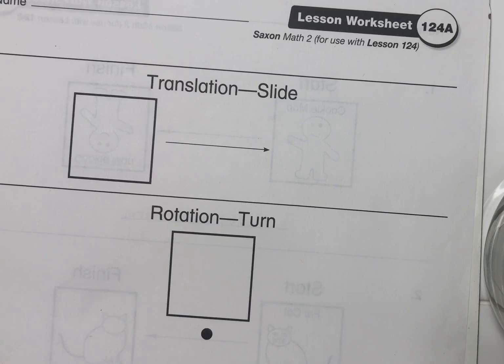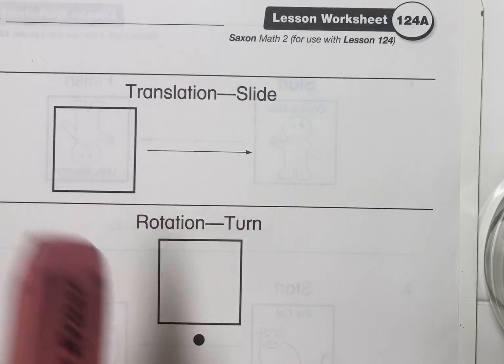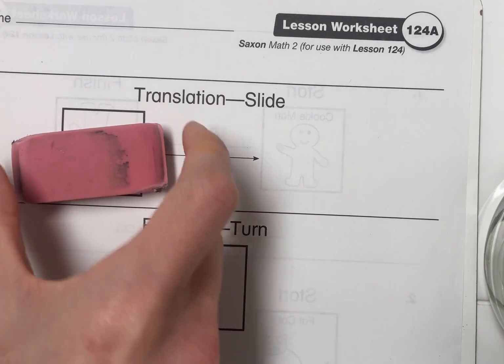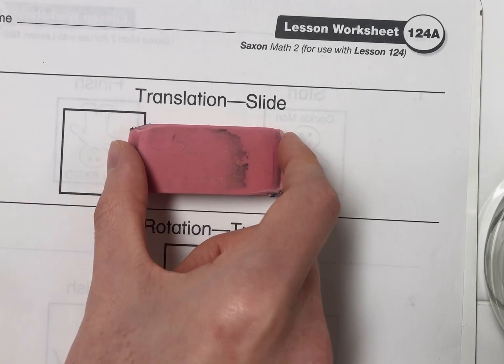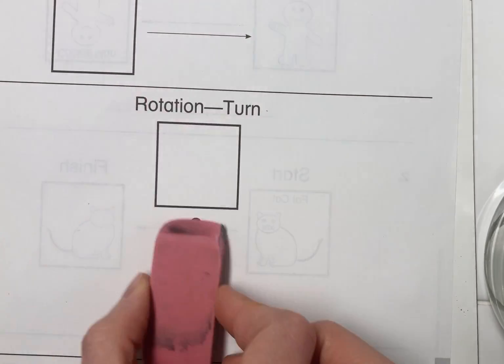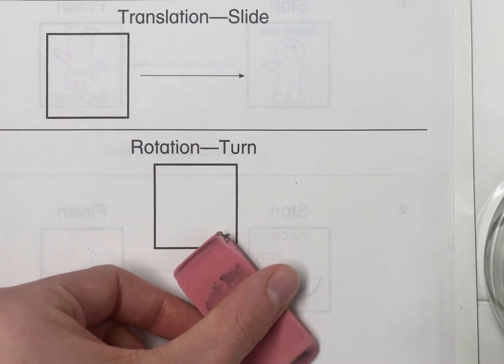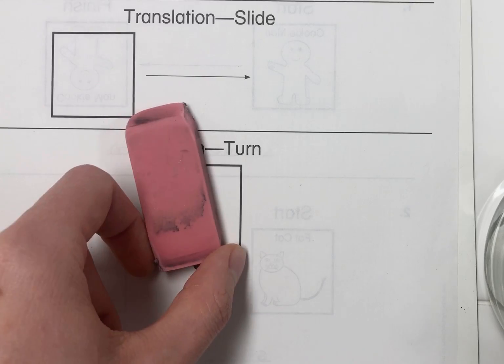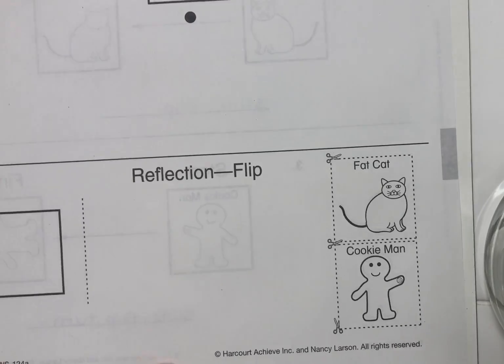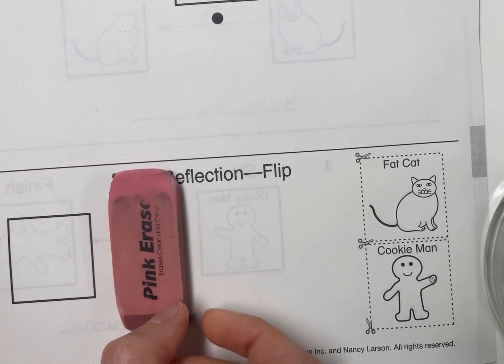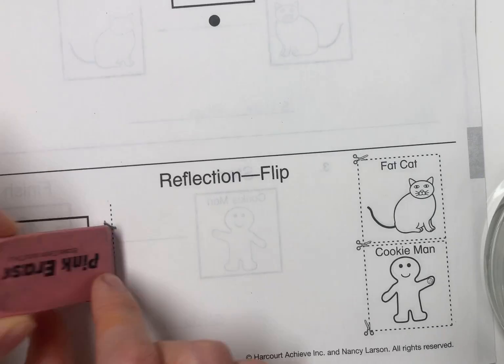So let's look at this side one more time, look through our different movements. This one I'm going to show you with actually my eraser so you can see that it works for all sorts of items. So start here for a slide. I can go right, I can go left, I can go up, I can go down. That's a slide. A rotation or a turn, it's going to go around the dot. So anything like this, like a clock, is a turn. And then our last one, the reflection or the flip, is going to mirror over that way. And you can even do it this way if you wanted to. And over that way, and then it's backwards when you're done. And those are our three movements.